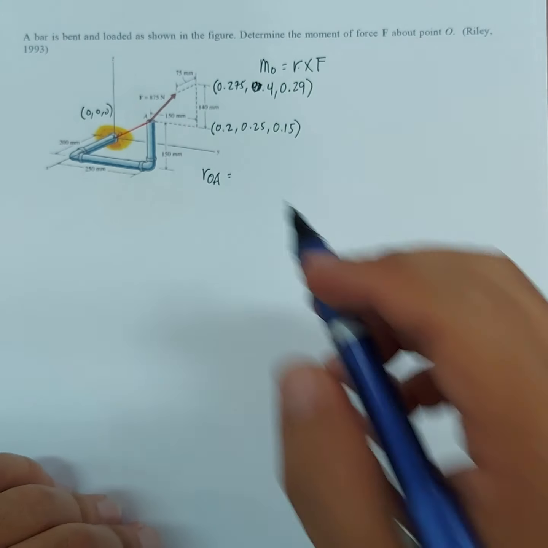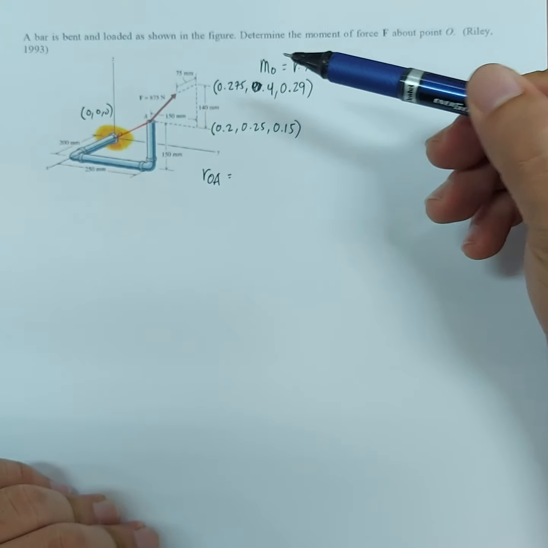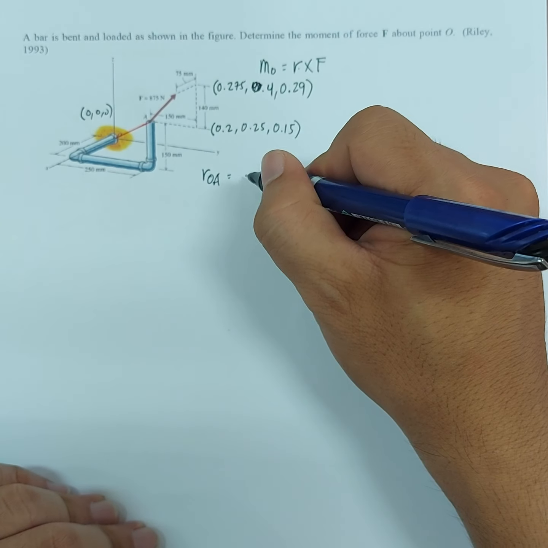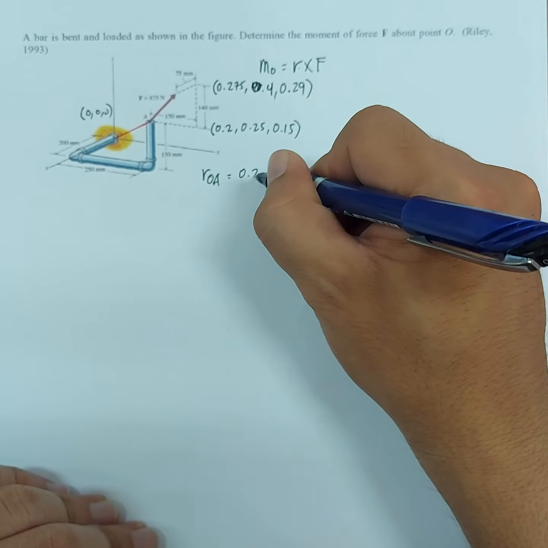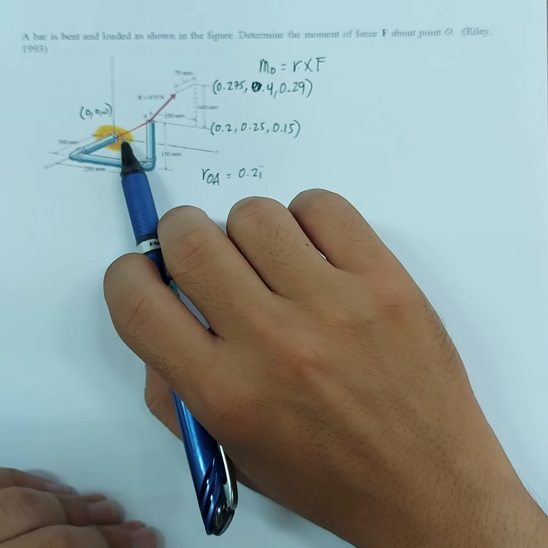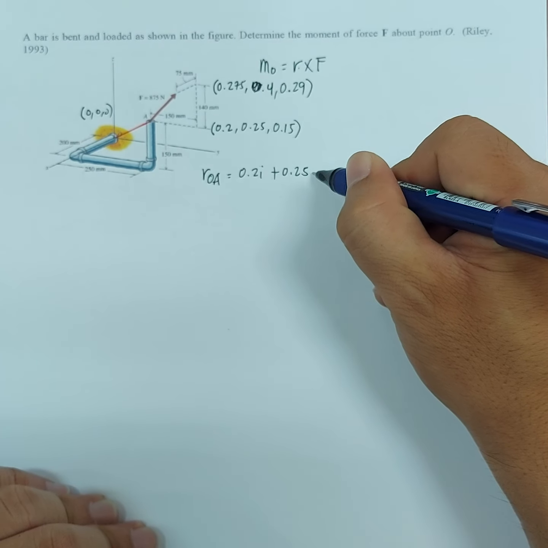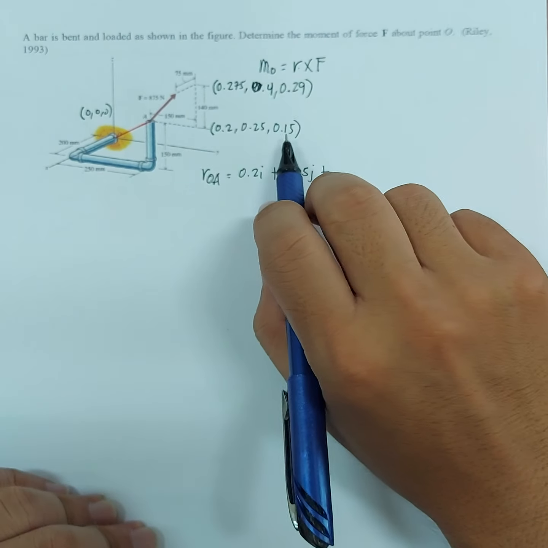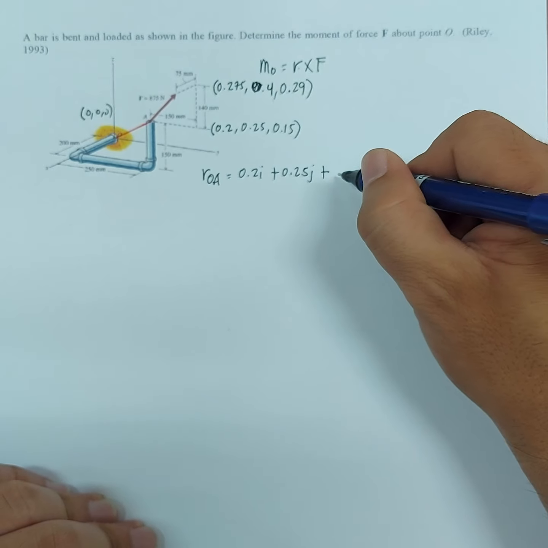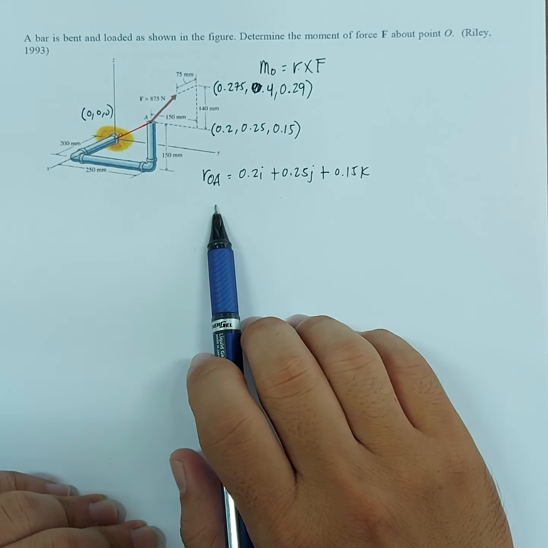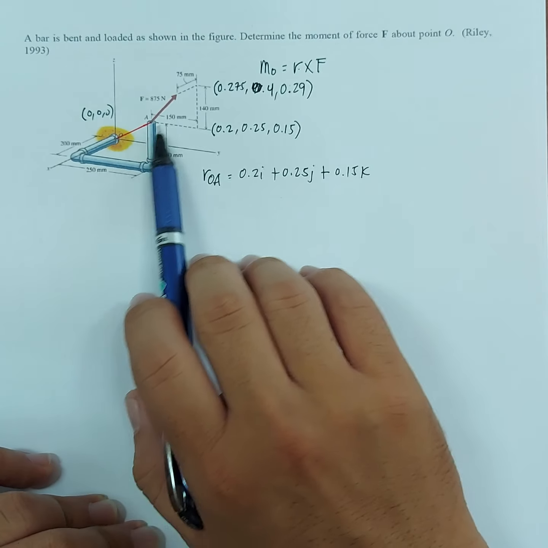Alright, so head minus tail. 0.2 minus 0, so 0.2i plus 0.25 minus 0, 0.25j plus 0.15 minus 0, that's 0.15k. Okay, so ito na yung position vector ng line natin.